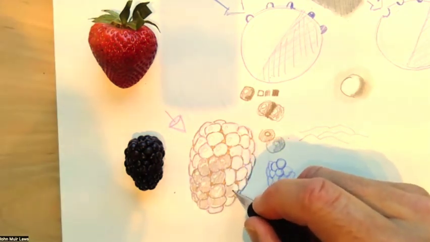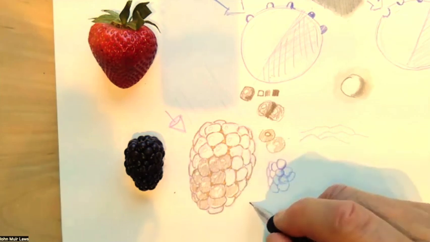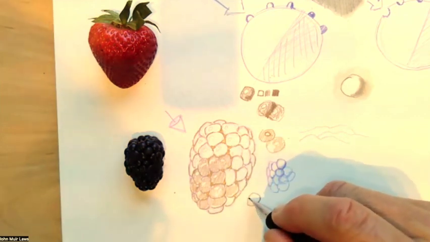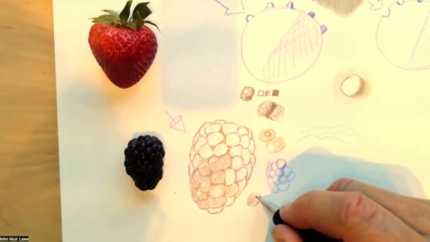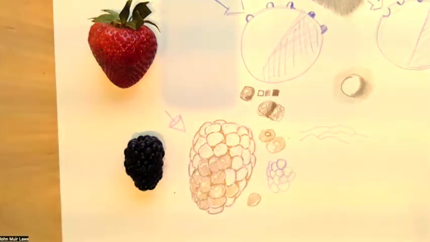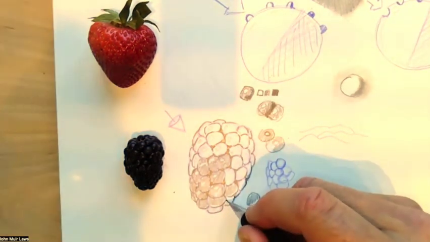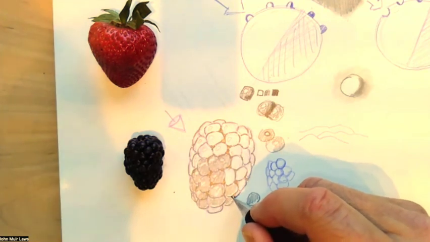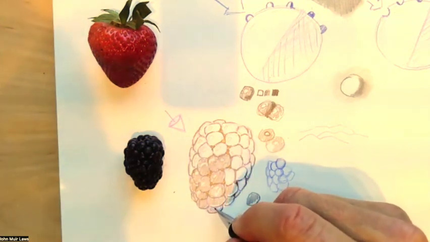Check this out. As I'm shading here, I'm actually leaving a little bit of light along this side. See that? That's on purpose. That's a little bit of reflected light.